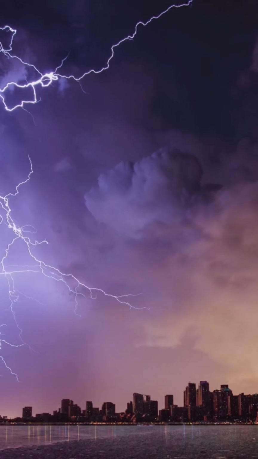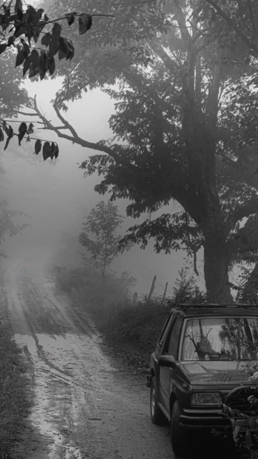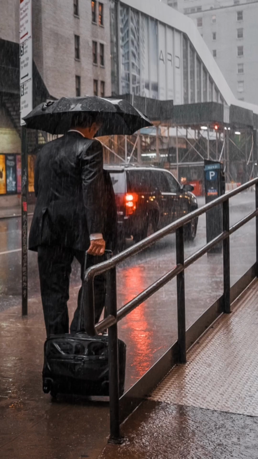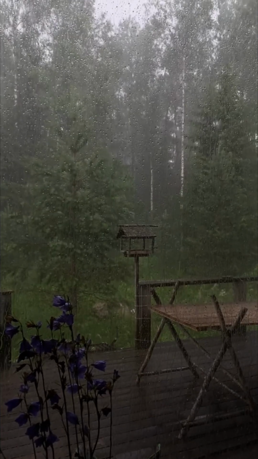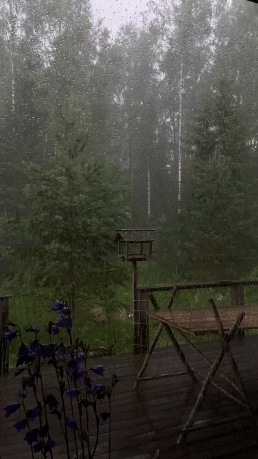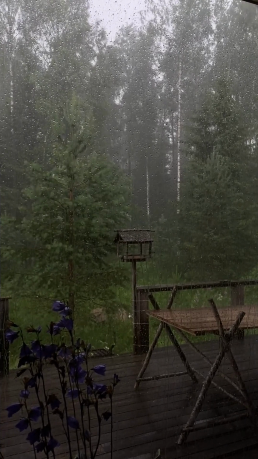Rainfall and cloud formation are fascinating natural phenomena. The process starts with the evaporation of water from various sources such as oceans, lakes, and rivers. As the sun's heat causes the water to evaporate, it transforms into invisible water vapor in the atmosphere.